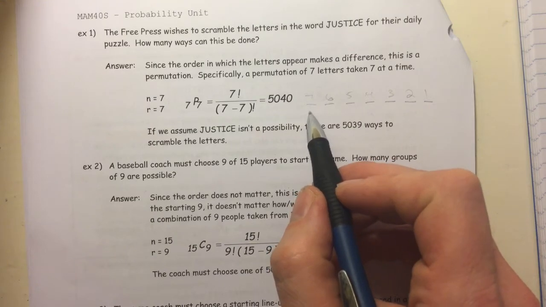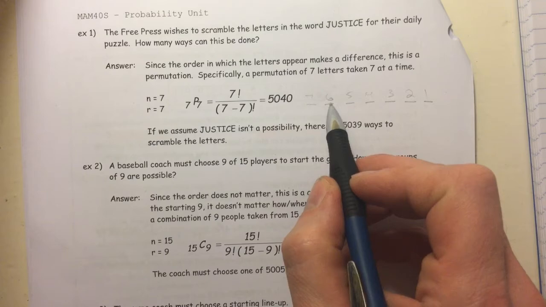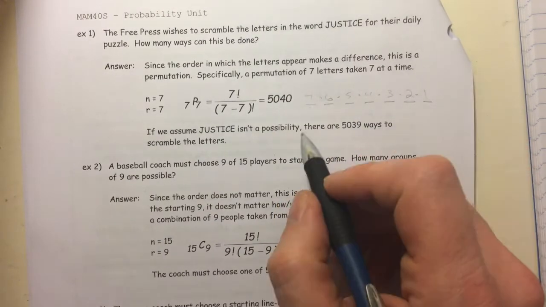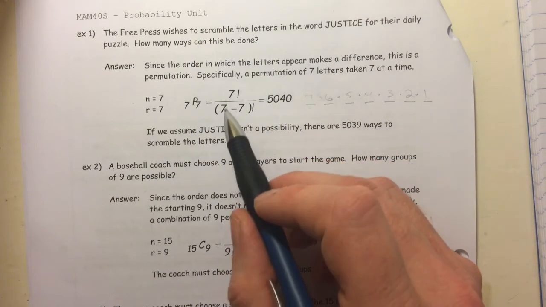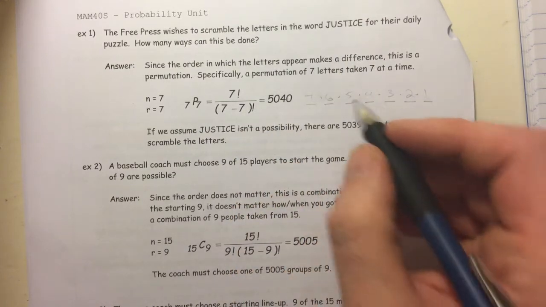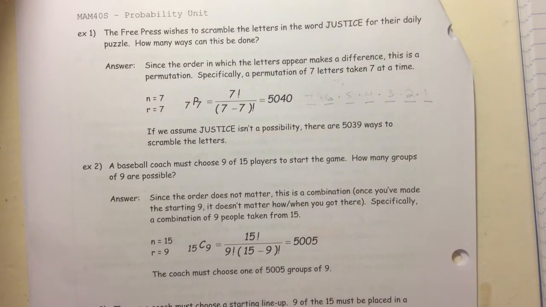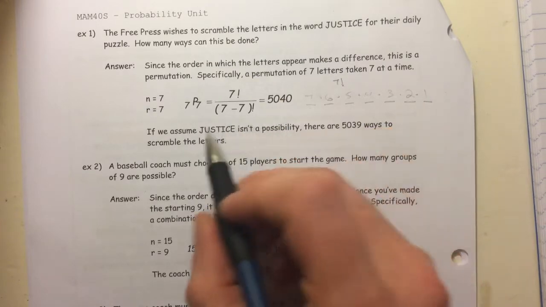Once you've chosen one, you don't have 7 anymore for the second letter, but you have 6 for the second letter, and so on. And when you multiply those together, you get the number of ways that you can arrange the 7 letters. And that is also the same thing as just 7 factorial. So the answer is 5040.